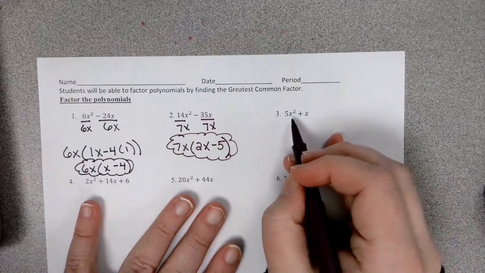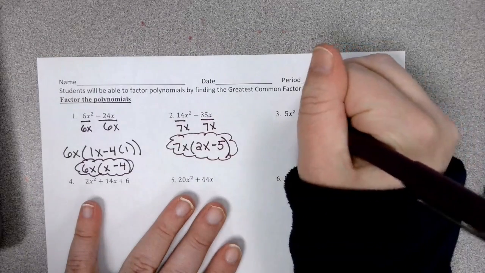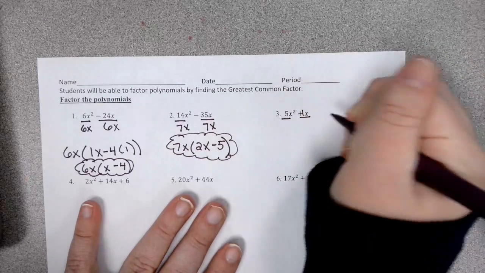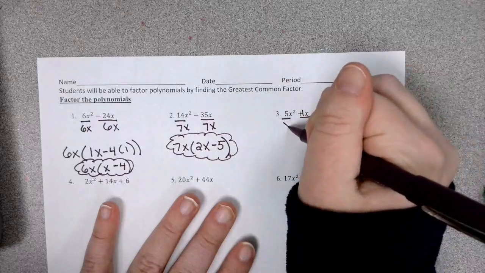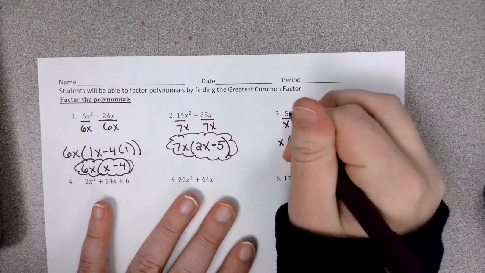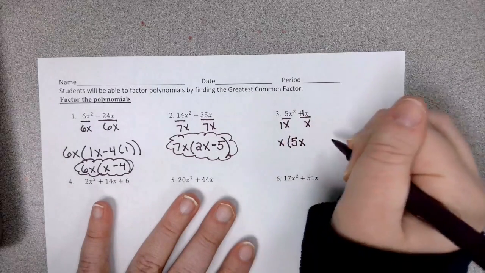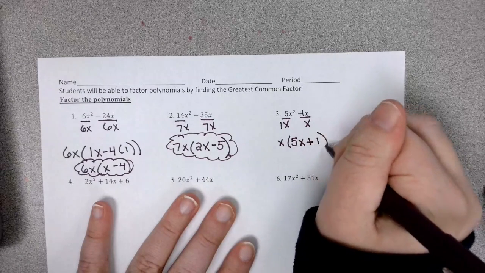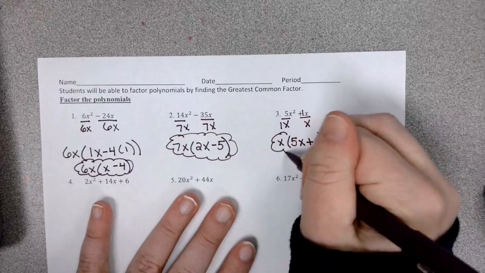If I look at my third example, 5x squared plus x, my coefficients are 5 and 1, so my greatest common coefficient is just 1. I don't need to rewrite it. X squared and x, the greatest common factor is just x, so I'm going to pull an x out. 5 divided by 1 is 5x, and then x divided by x is 1. I need that placeholder. I need to put 1 there. So that is my final answer.